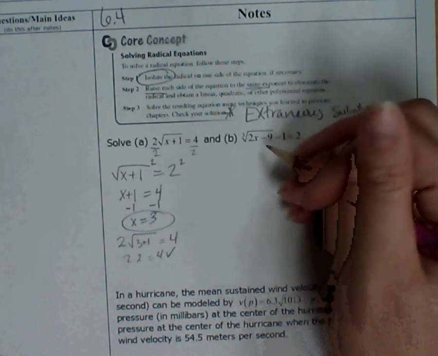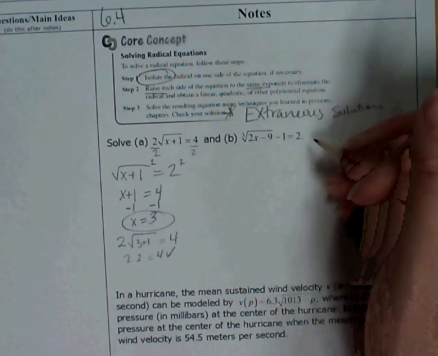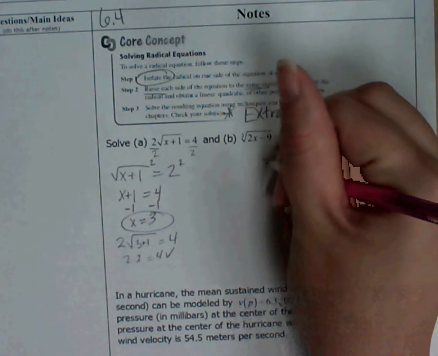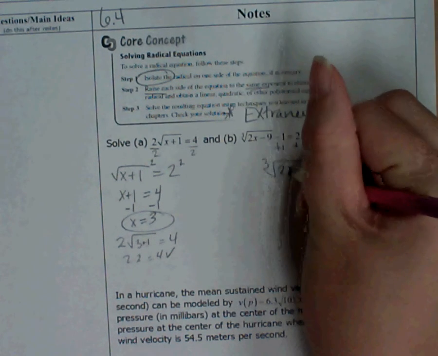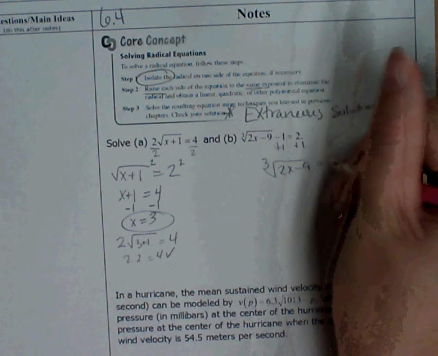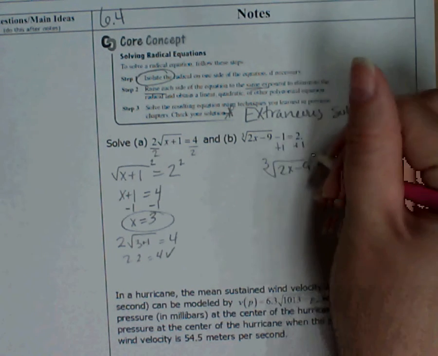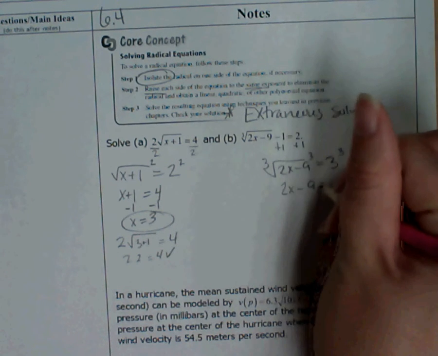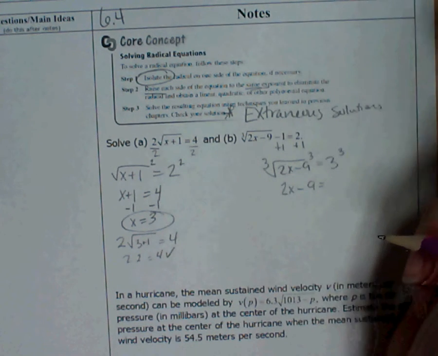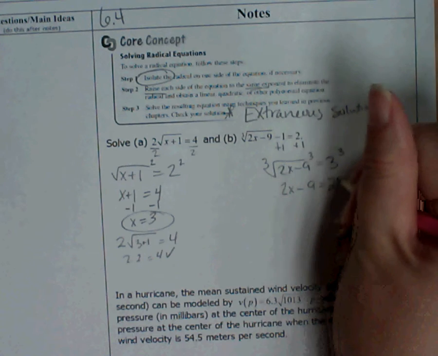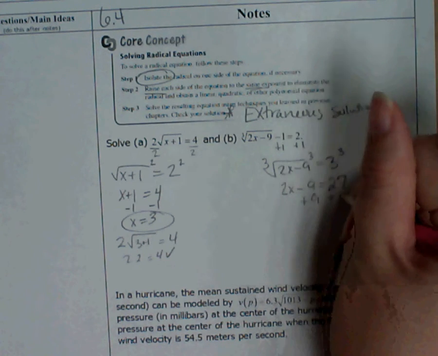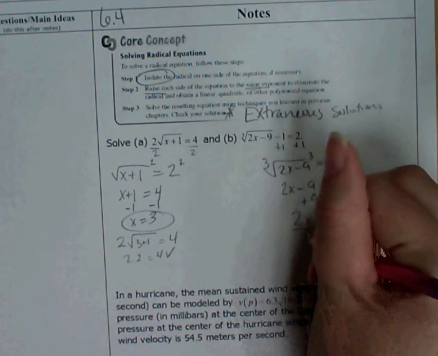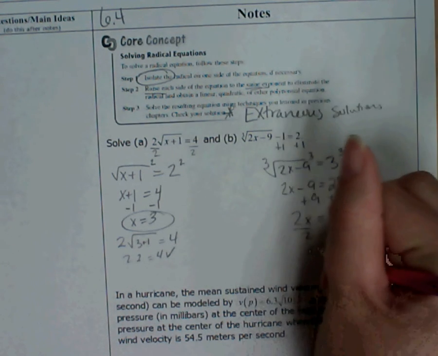B, the cube root of 2x minus 9 minus 1 equals 2. So I'm going to add 1 to both sides. And I get the cube root of 2x minus 9 equals 2 plus 1 is 3. Then I'm going to cube both sides. So 2x minus 9 equals 3 cubed. 3 times 3 is 9, times 3 is 27. Then I'm going to add 9 to both sides. Get 2x is equal to 36. Divide by 2, x is 18.